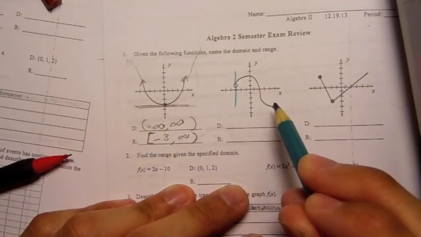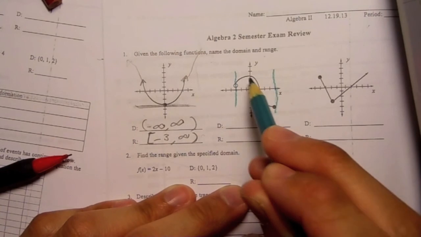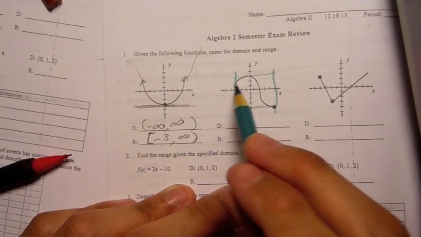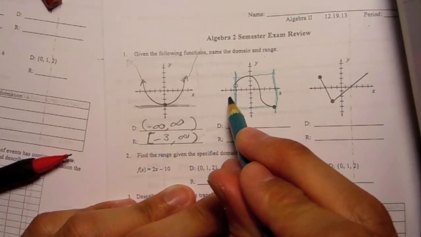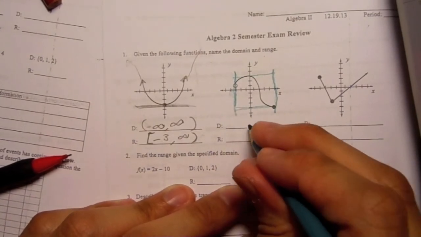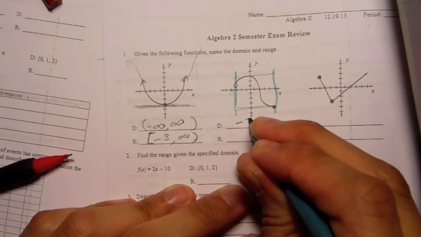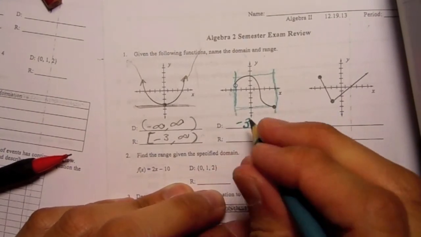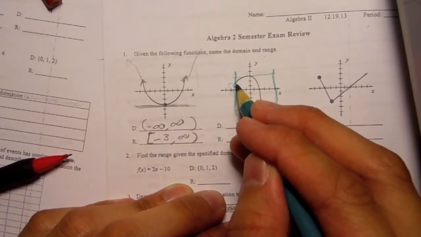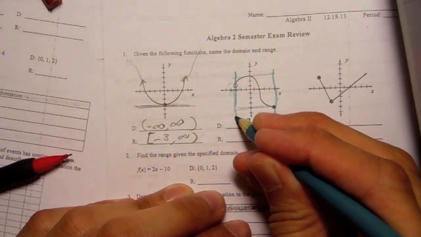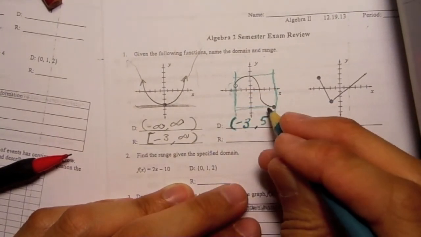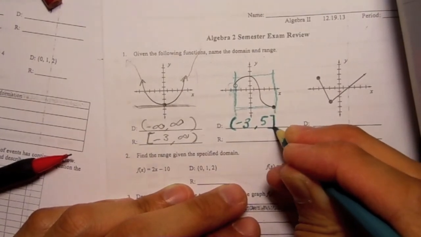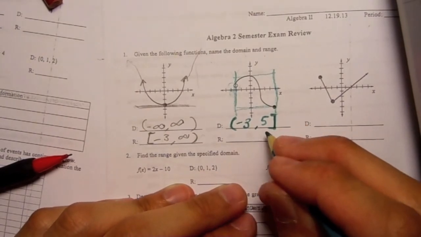A good way to start this off is to create a window of where your graph exists, a rectangular window. On the left side, we see that it begins when x, remember domain is your x values, is -3. And it continues all the way until your rightmost point, which is x is 5. On the left boundary, we have an open circle. That means it's not included, so I put the parentheses. And on my rightmost bound, there's a closed circle. Therefore, I put brackets denoting that it is included.